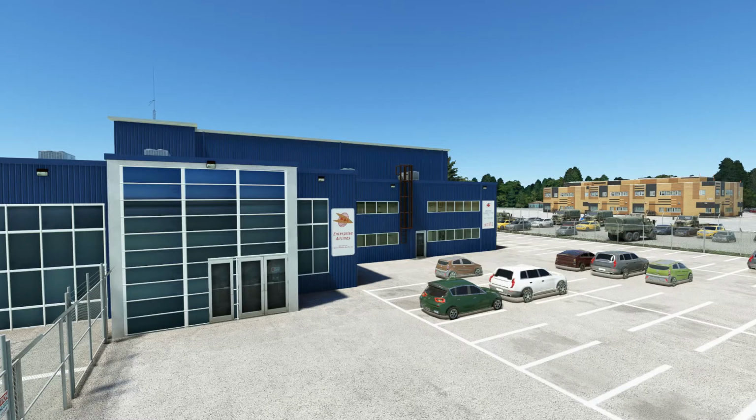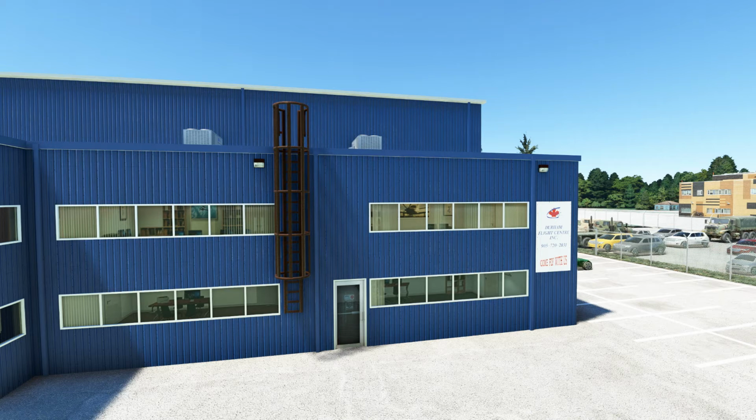And just coming around to the side of the hangar, looking at the landside car park. It's really nice. All crisp, properly marked out. The car models are not bad at all. Not the best I've seen, but they're good enough. And again, you've got this illusion looking through the windows that things are going on inside.